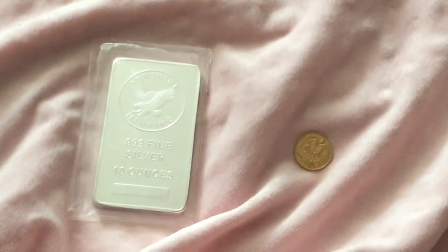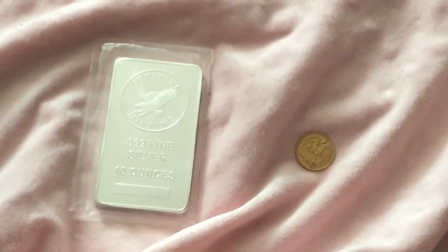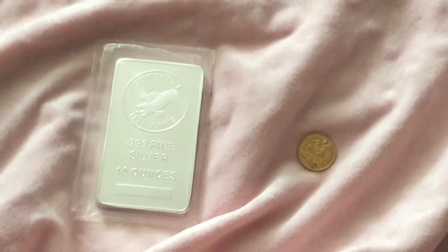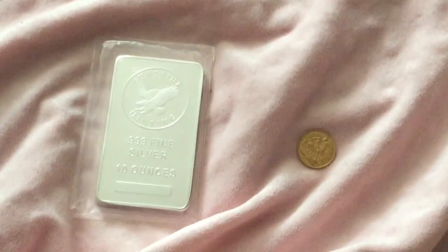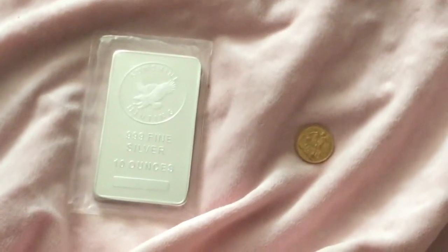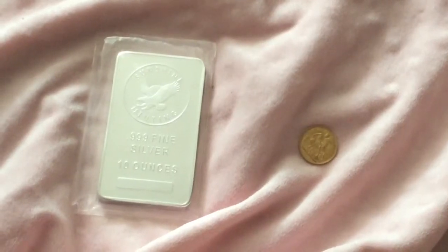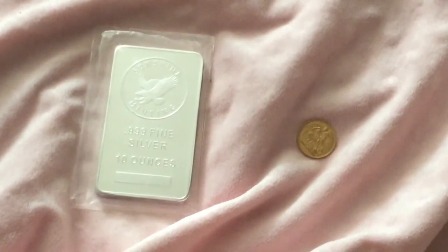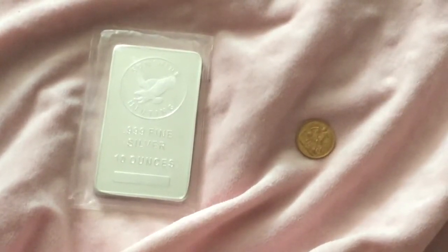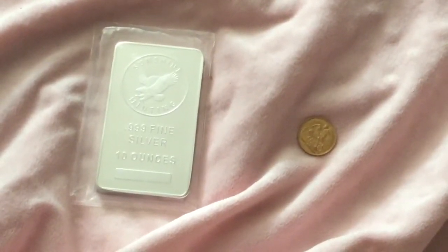So my goal right now is to buy silver, and as the level adjusts, I want to trade the silver for gold. Let's say it goes down to 50 ounces of silver, I can go to my local coin shop and trade 50 ounces of silver for an ounce of gold.